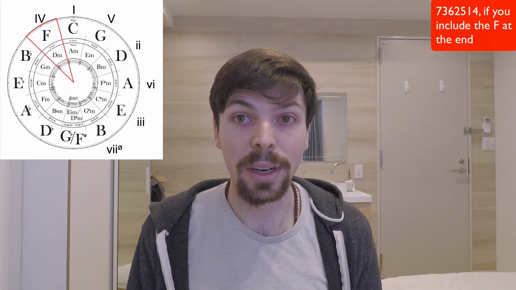A fun aside here is that, all while staying on the white notes, all while staying in C major, if we want to make the longest chain possible of resolving down by a fifth, we can go B, E, A, D, G, C. This would be a 7-3-6-2-5-1. I didn't find any examples of a 7-3-6-2-5-1 in Ocarina of Time, but you could play around with that yourself.